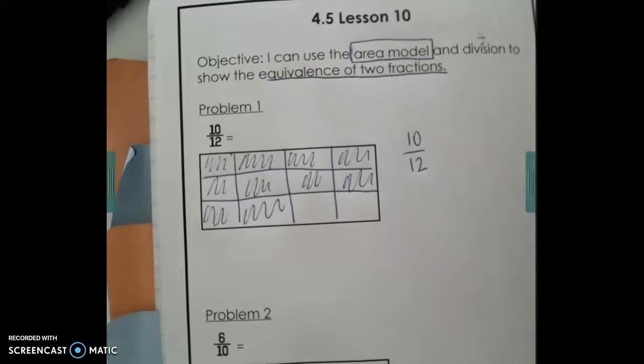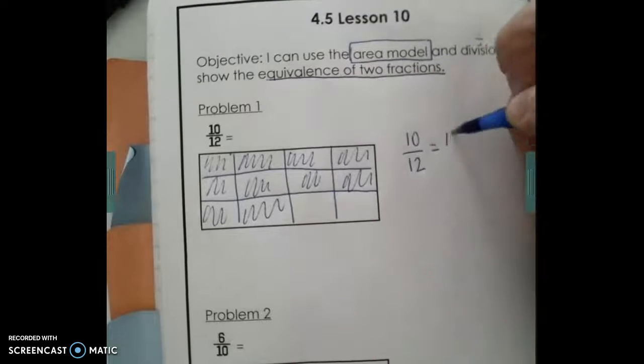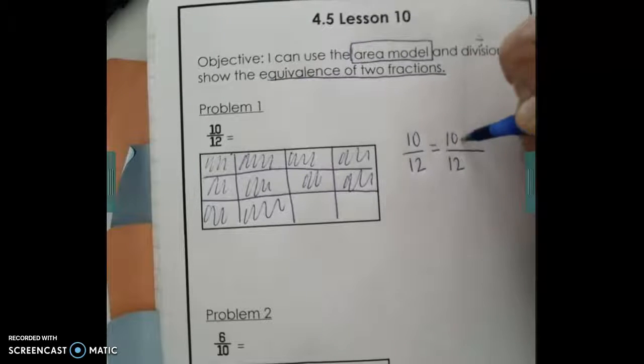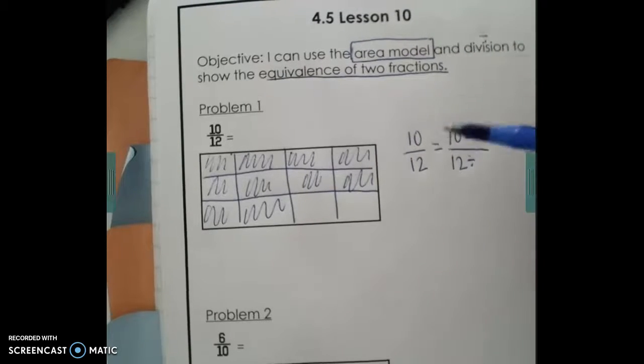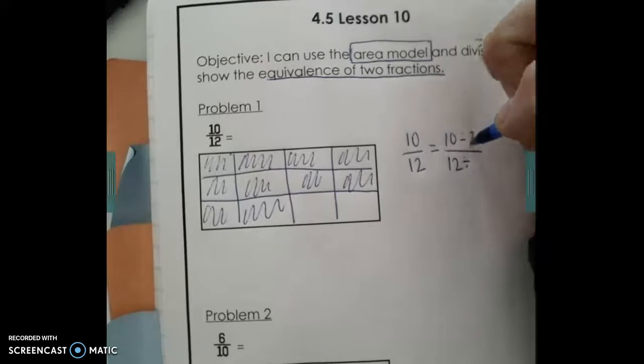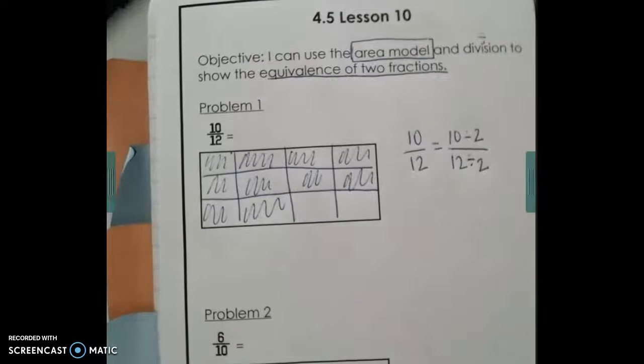And I want to show how I can make an equivalent fraction by dividing. So I'm going to take my 10 over 12, and I'm going to divide by a number that I know can go into both of these. Well, I know 2 can go into both these numbers, right? So I can divide by 2. 3 doesn't go in, 4 doesn't go into both the numbers. So I'm going to start with 2 on the top and the bottom. Remember, whatever I do to the top, I have to do to the bottom to show equivalent fractions.